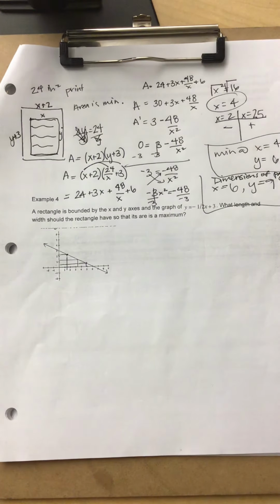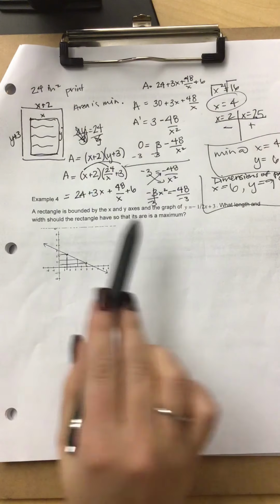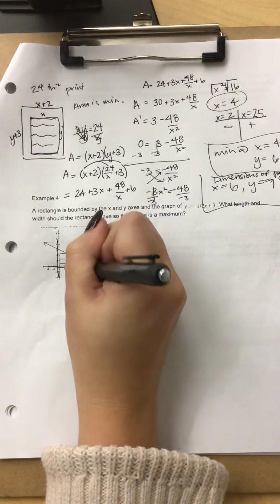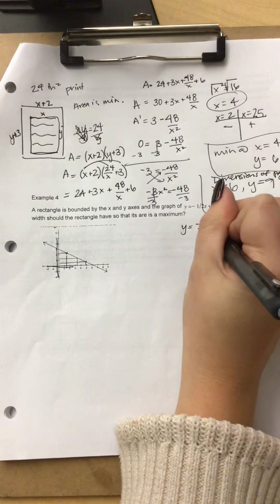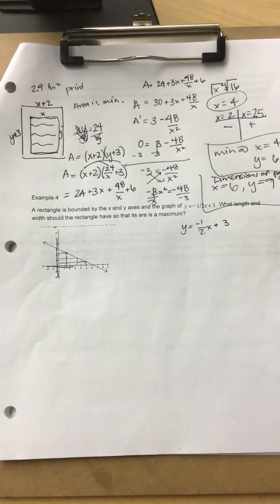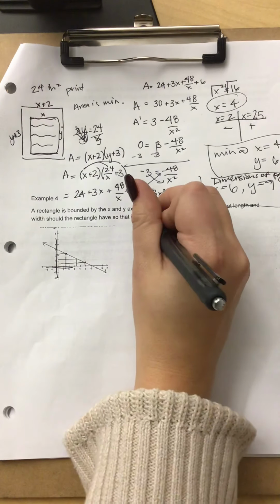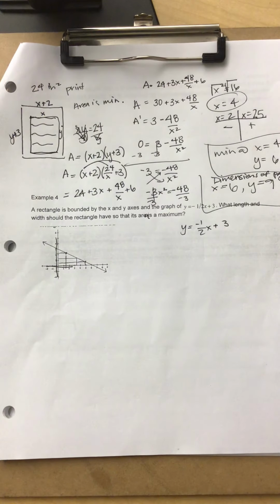The rectangle is bounded by the axes, so this and this, and this graph of y equals negative a half x plus 3. There's restrictions, or else we would maximize everything with infinity, right?